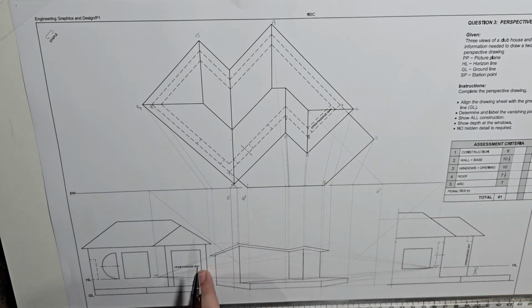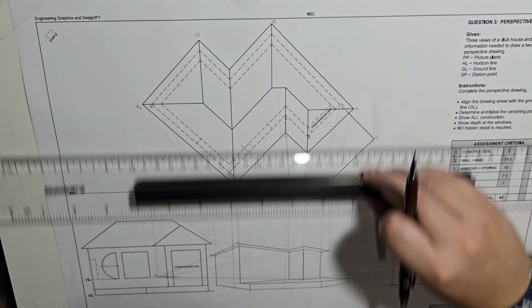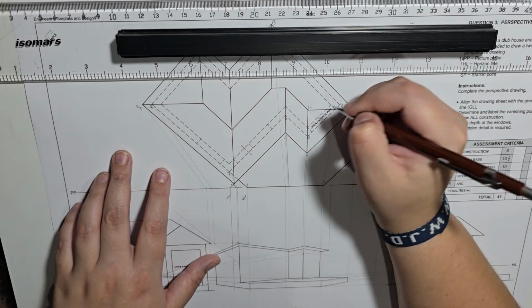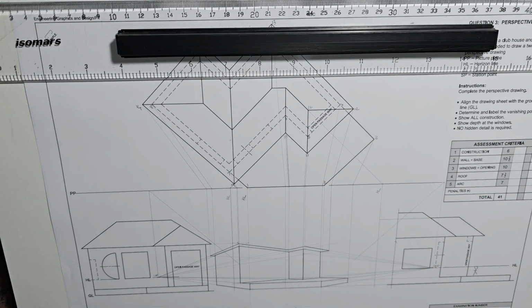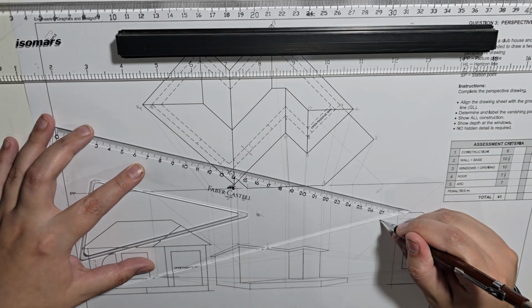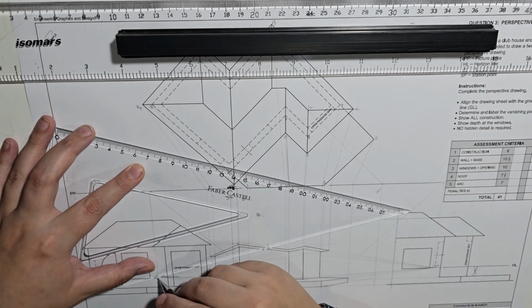You want it to go back into the picture so that we can find the correct spot. I'm going to move this up. What was that? 14. Let's make this 16. This one. Let's take it to the left vanishing point. We want it to go back into the picture. There we go.